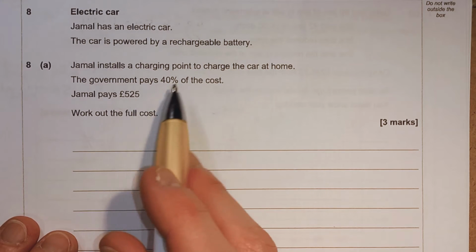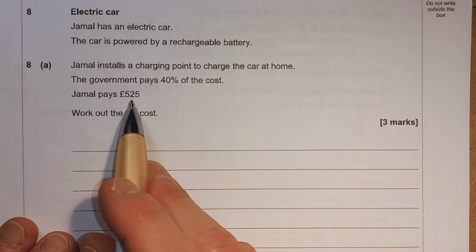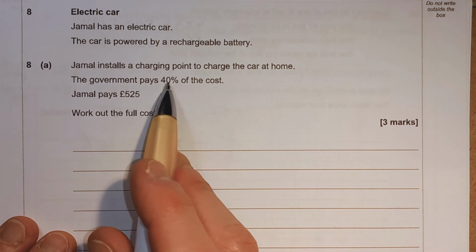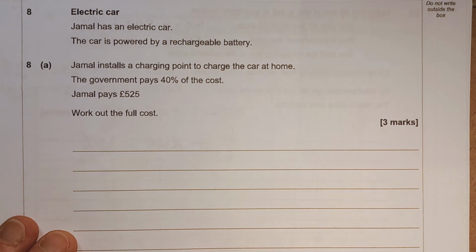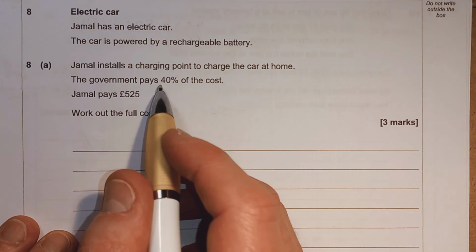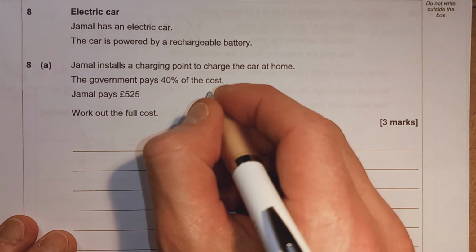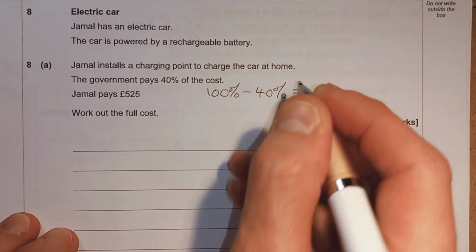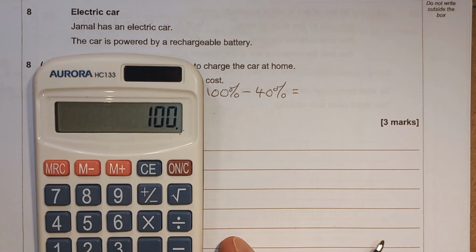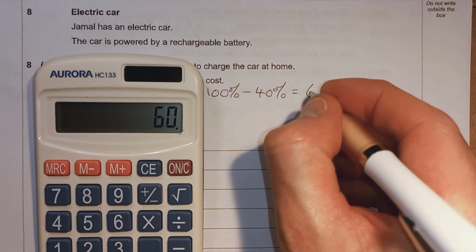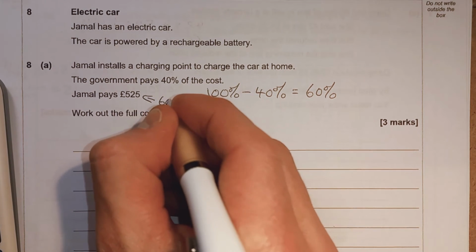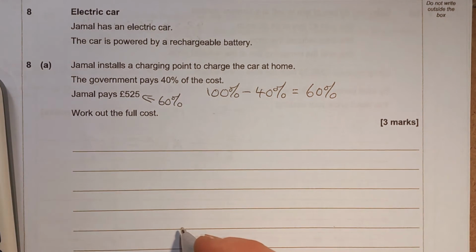What we definitely don't want to do is work out 40% of this, because this isn't the original amount. The government isn't paying 40% of this. The government is paying 40% of what it costs to charge the car. And we don't know what that amount is. What we do know is that if the government is paying 40%, Jamal must be paying the rest. So 100% minus 40% is 60%. So this amount represents 60% of the total cost.